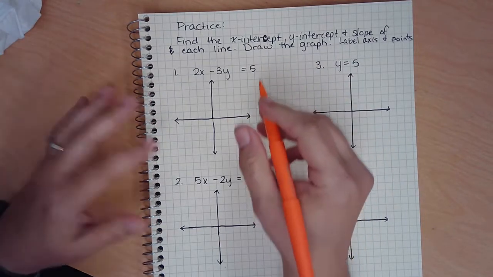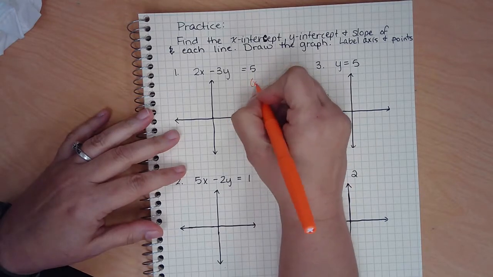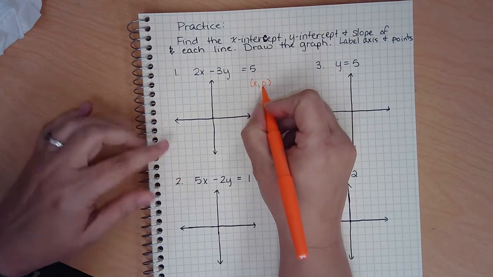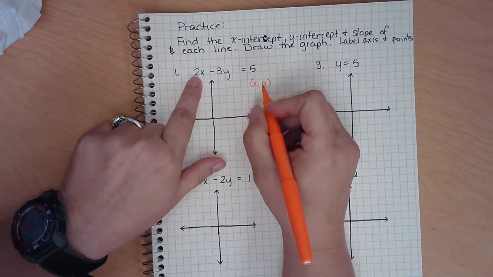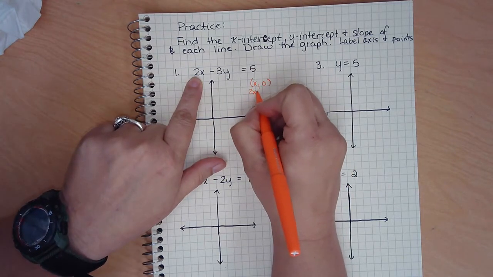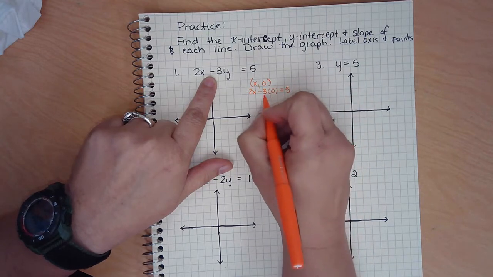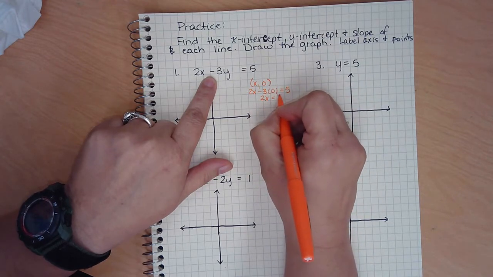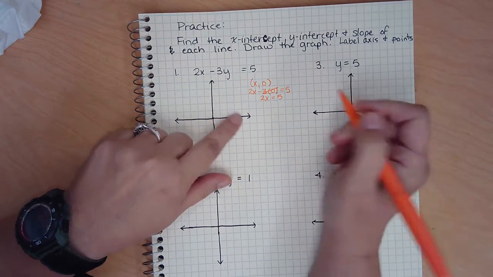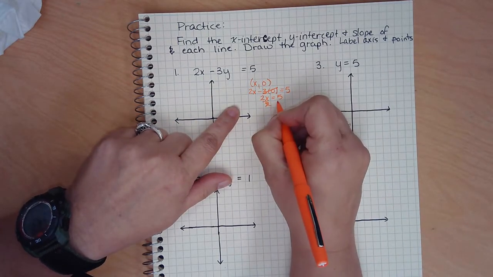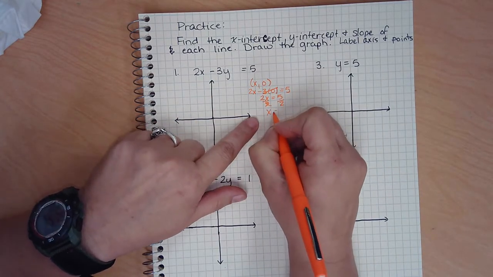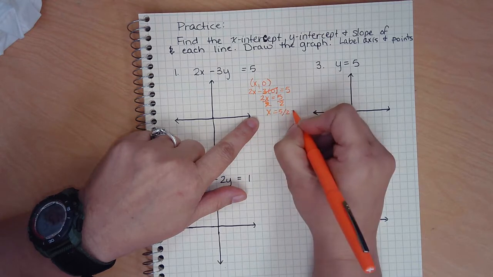Well, x-intercept means we're looking for the x comma 0. So that means we can set 0 in for y and then solve for x. So we're going to do 2x minus 3 times 0 equals 5. So 2x equals 5, because that becomes 0, right? Divide by 2, and we end up with x is 5 over 2, which is 2.5.